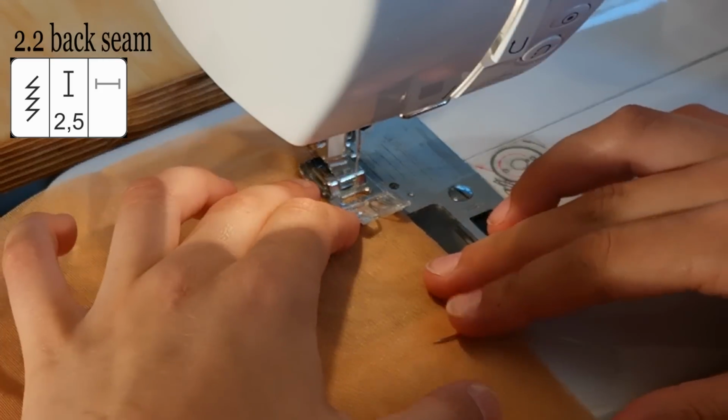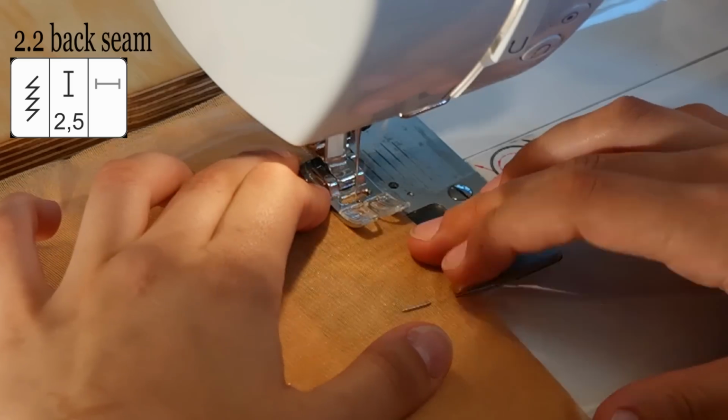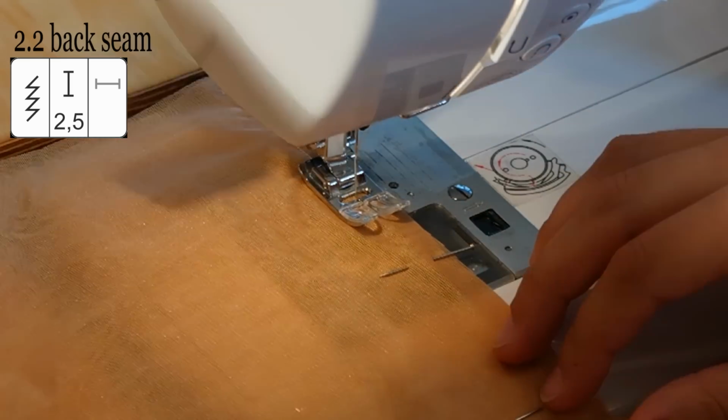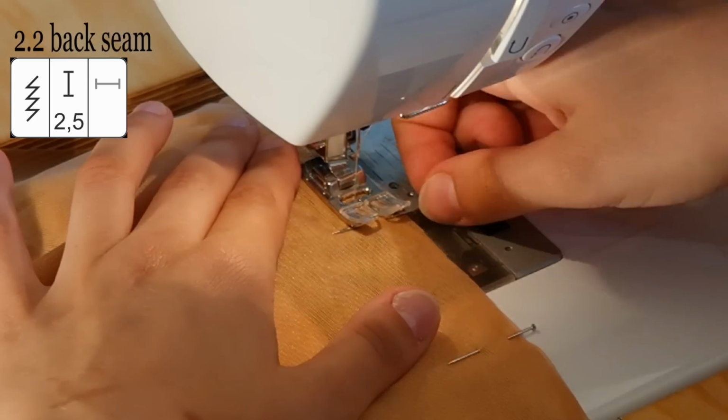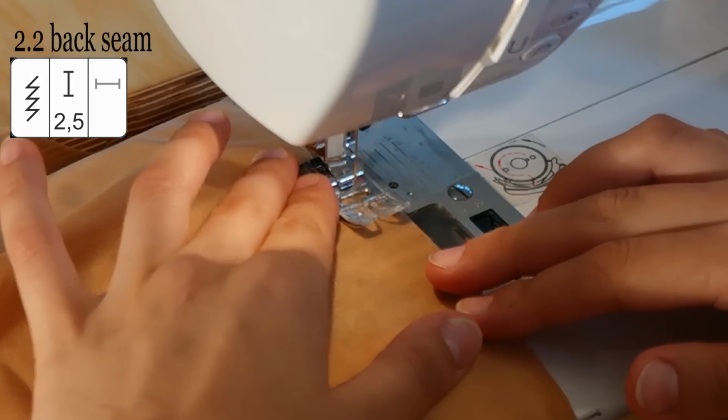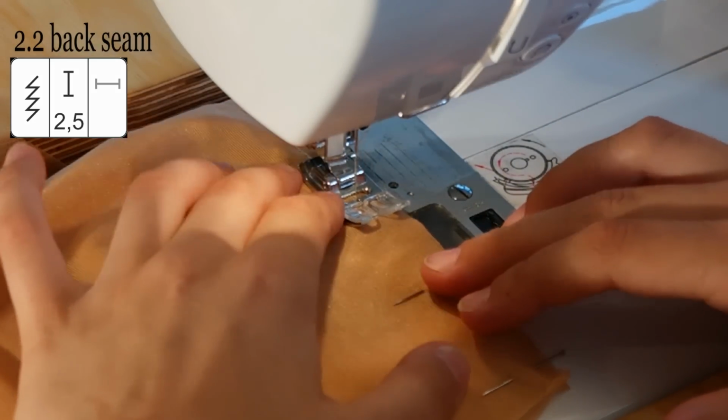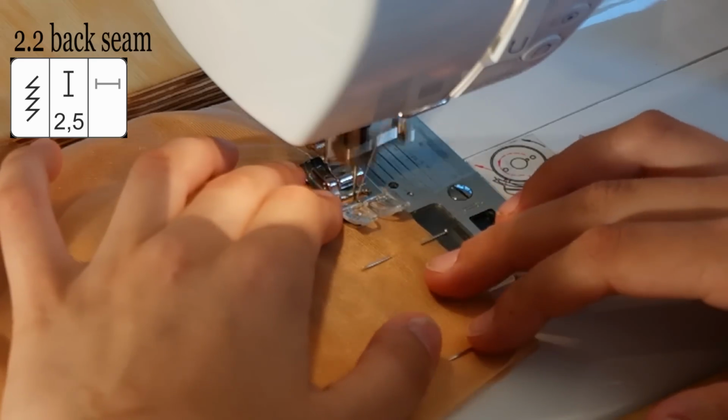Now we move on to the back seam between the 2 back parts. The process of sewing the seam is exactly the same as the front crotch seam. Make sure you're sewing slowly enough so you don't make any mistakes. This video is at 4 times the original speed, so in reality I'm sewing much slower than you see here.